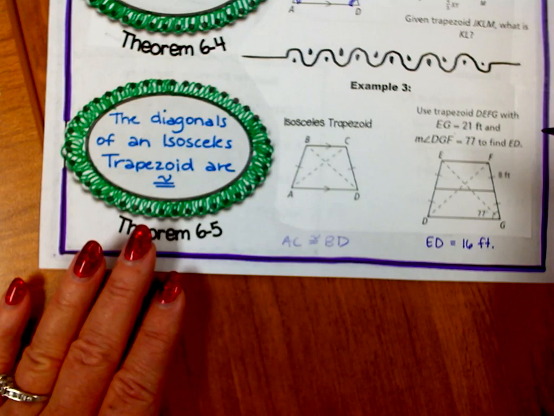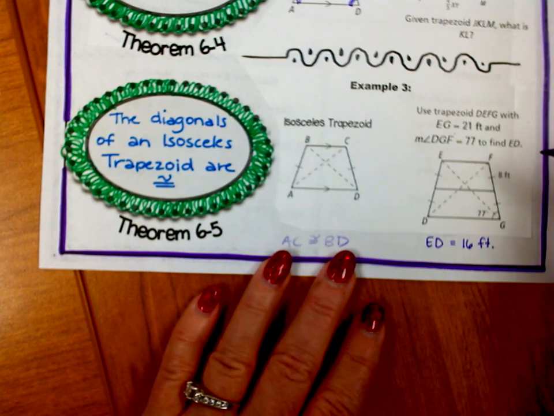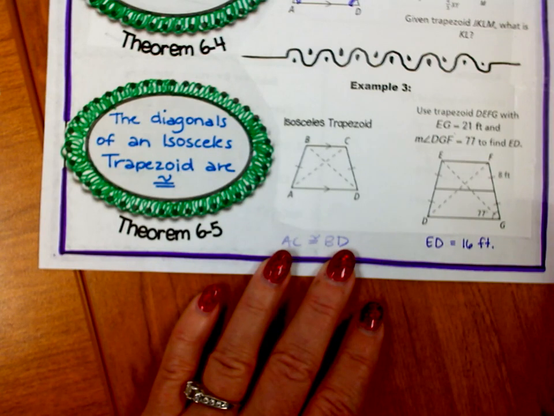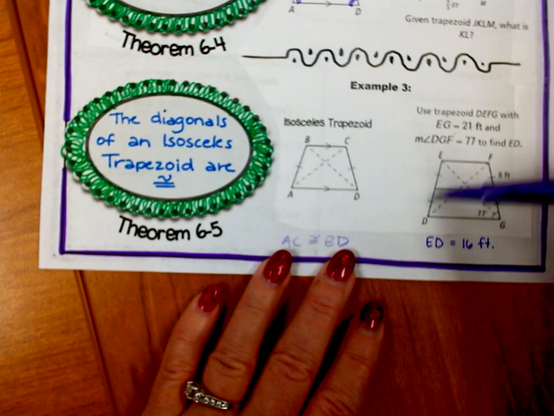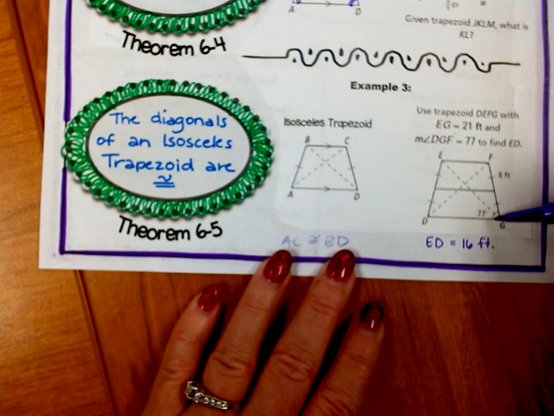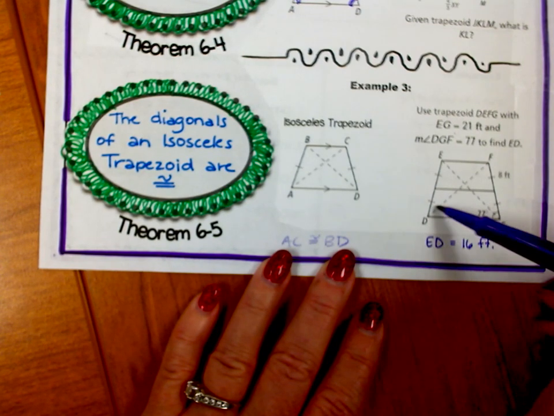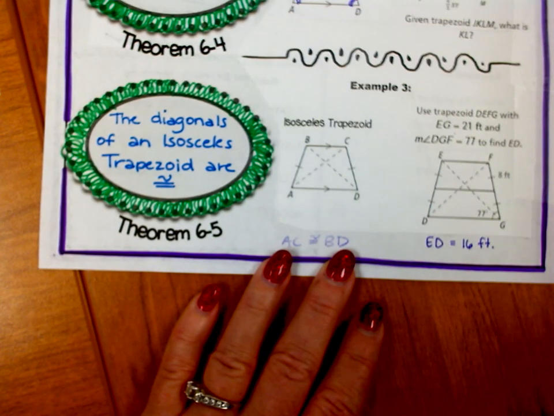Using all the properties of isosceles triangles and therefore isosceles trapezoids, what is the length of ED? We're given a lot of information. We're given that EG is 21 feet, which means that, according to Theorem 6.5, DF is also 21 feet. That doesn't help us find this length right here. We also know that angle DGF is 77 degrees. That means that GDE is also 70 degrees, but that also does not help us find the length of ED.